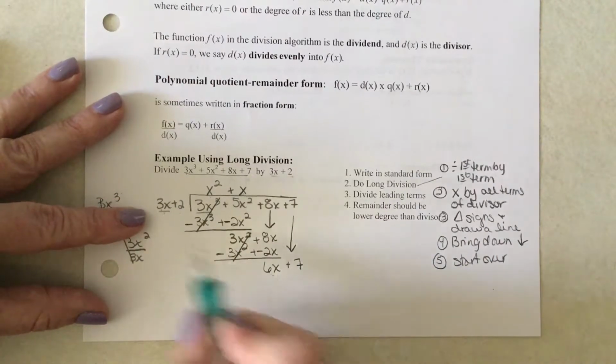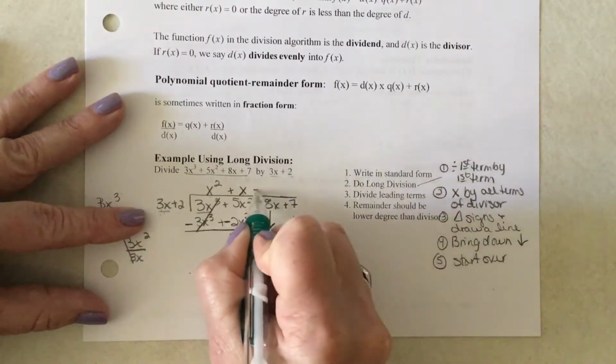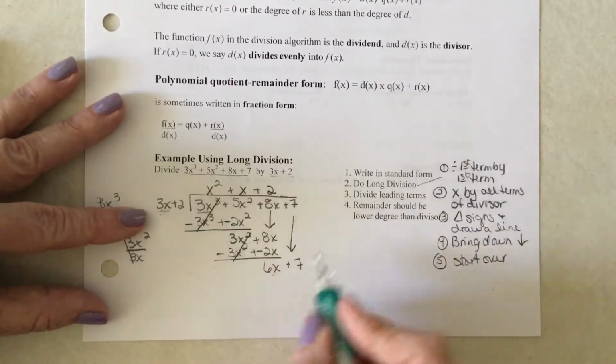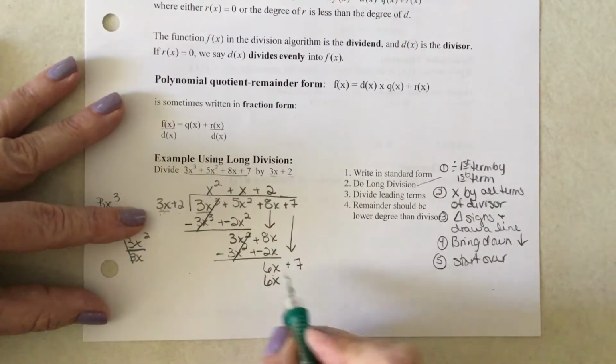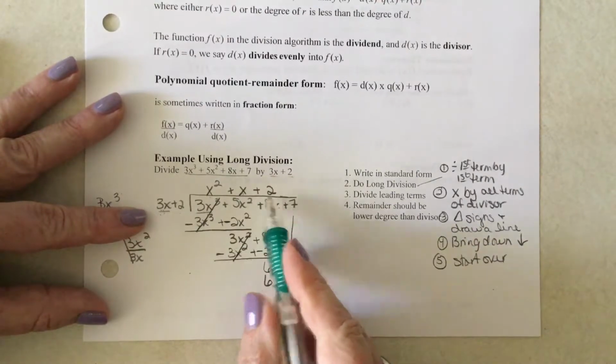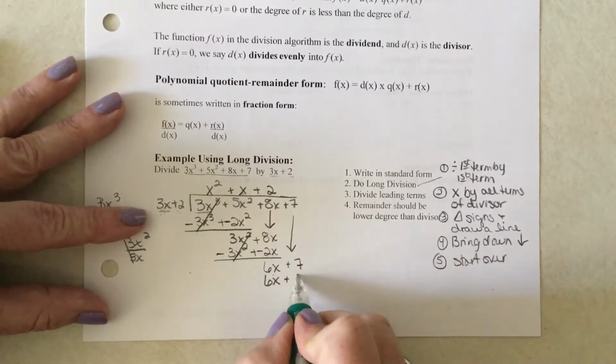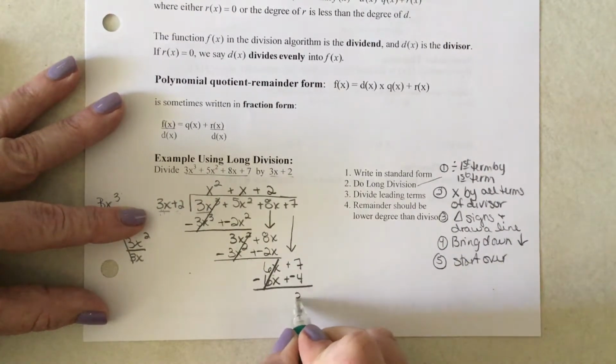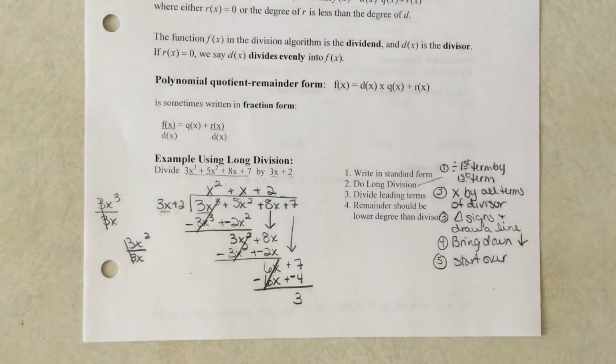So 6x divided by 3x is a simple positive 2. 2 times 3x is 6x. And then 2 times 2 is a positive 4. I change my signs. I draw my line. That cancels, and I'm left with a remainder of 3.